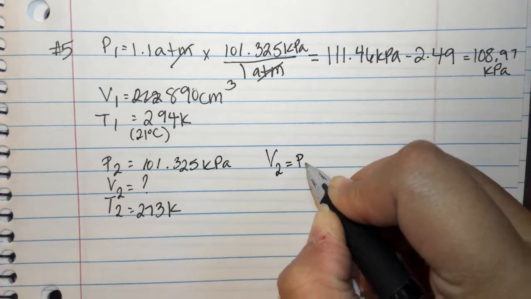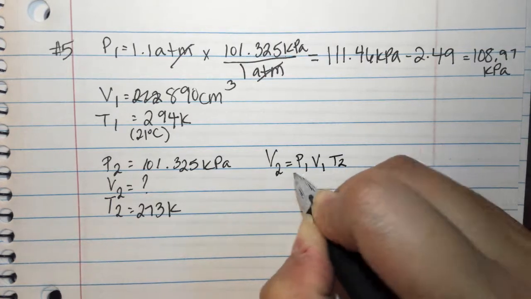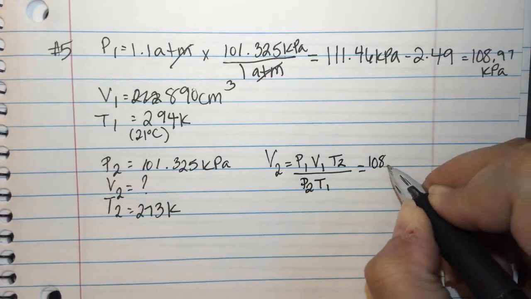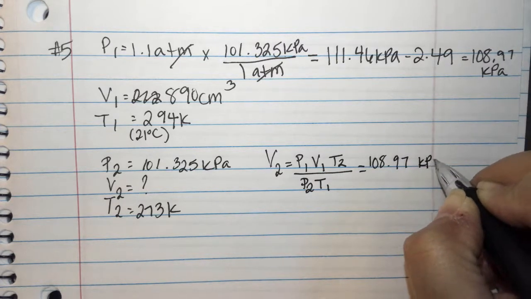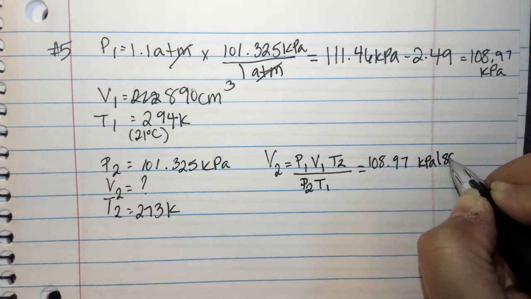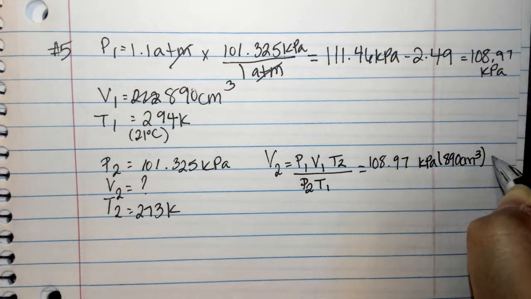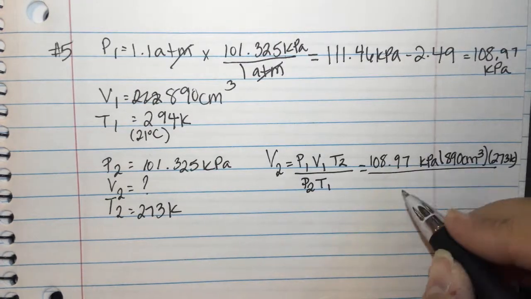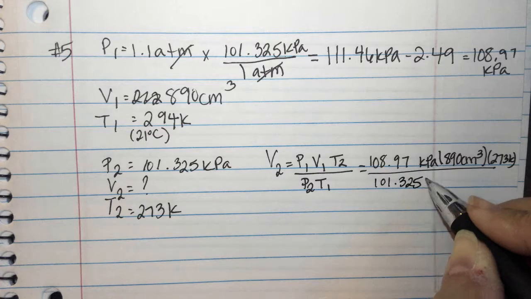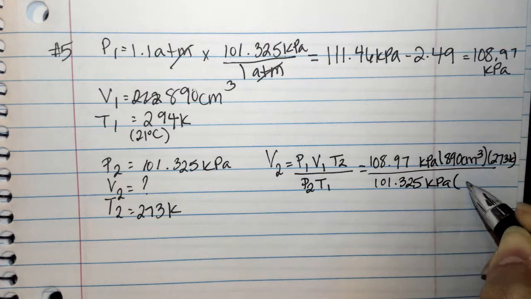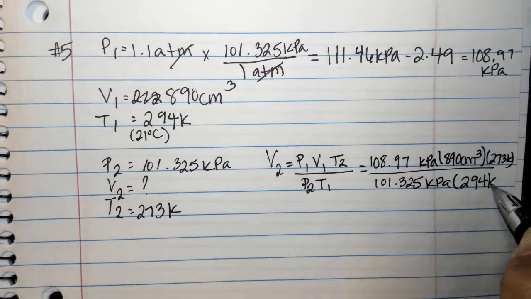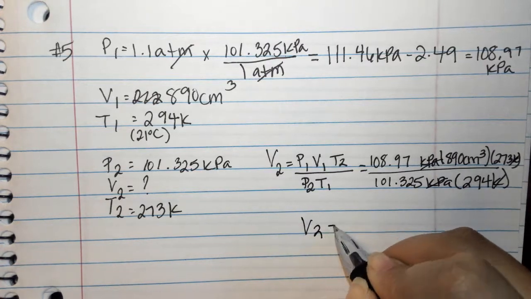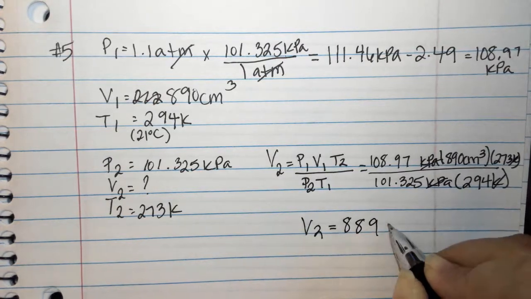V2 equals P1V1 times T2 divided by P2 and T1. So initial pressure is 108.97 kilopascals times our initial volume, 890 centimeters cubed, times T2, 273 Kelvin, all divided by P2, which was 101.325 kilopascals, times T1, which was 294 Kelvin. Kelvin will cancel out, kPa will cancel out, and when we plug this into our calculator, we get 889 centimeters cubed.